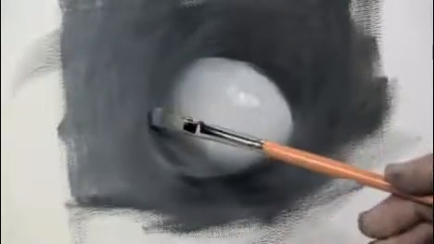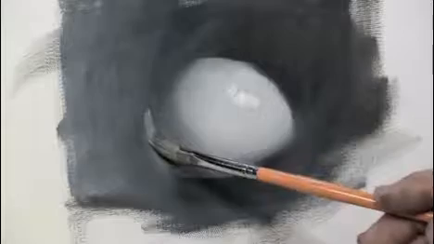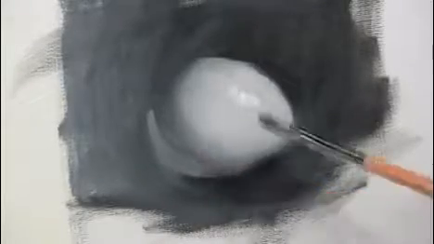See, I'm going to go back one more time with that reflected light. So this is the way you'd paint the egg.